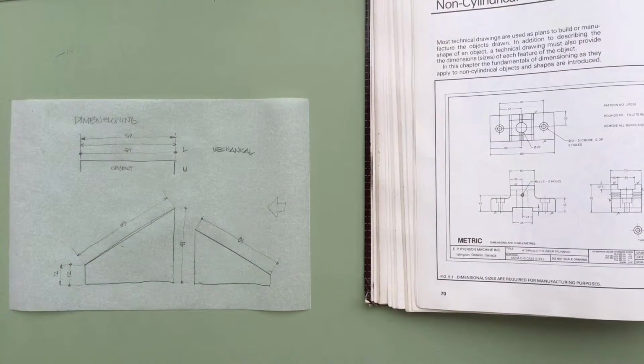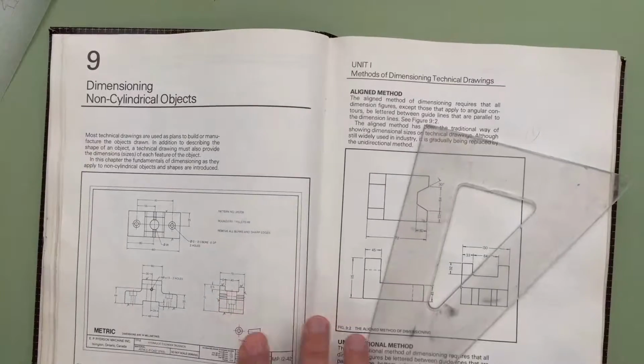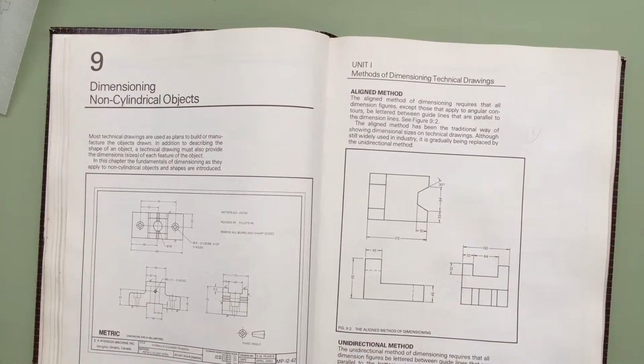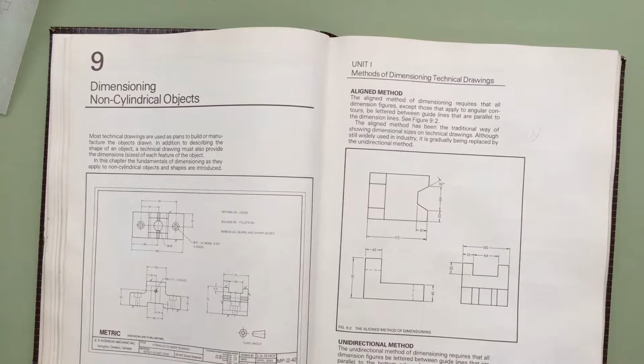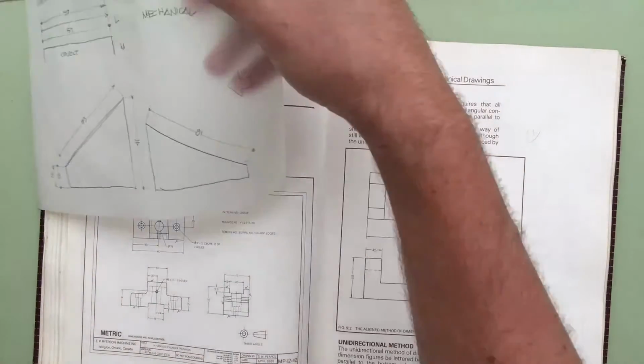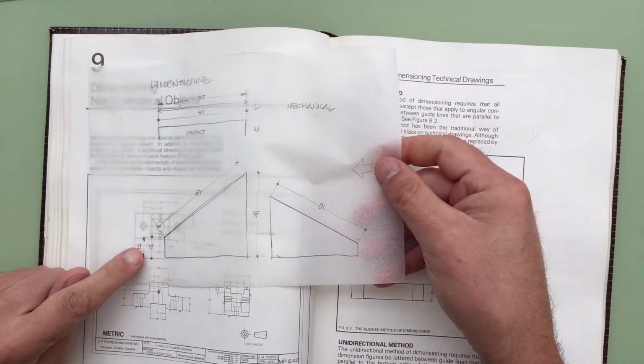Alrighty, so we're going to continue to talk about mechanical dimensioning here. So we are looking in our textbook here, and there are some mechanical drafting conventions here that are a little different from the ones that we looked at in regards to vertical dimensions.